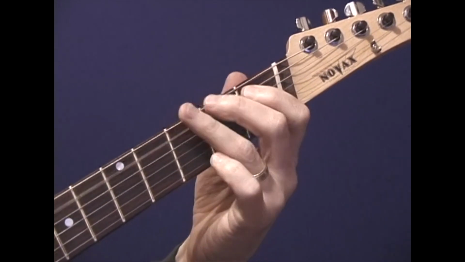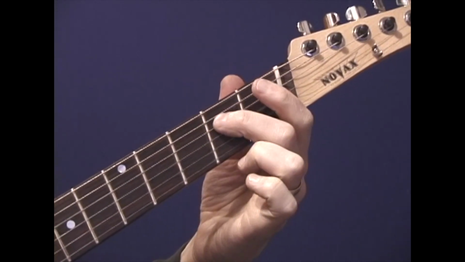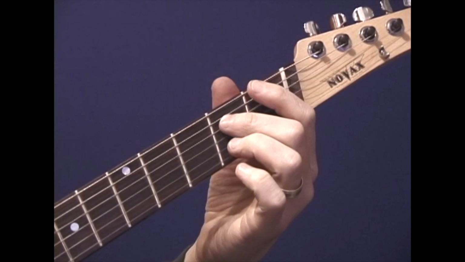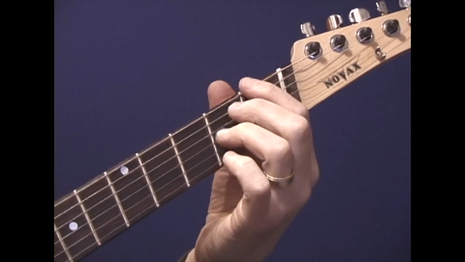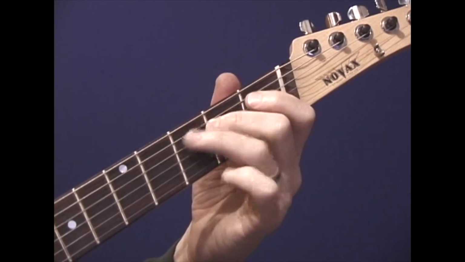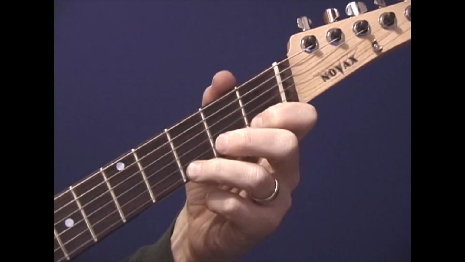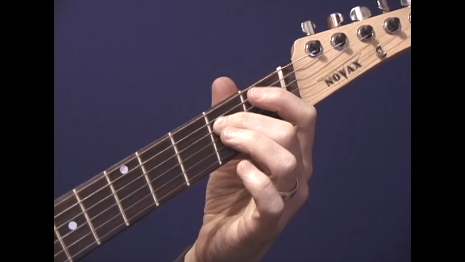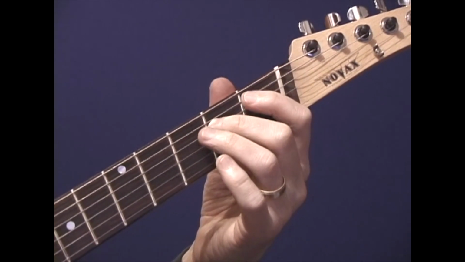E, F, G, A, B, C, D, E, which creates this scale from E to E called E Phrygian. But again, it's just the notes of the C major scale, all natural notes, called E Phrygian if you were to play it from E to E only, suggesting that that is the tone center E.